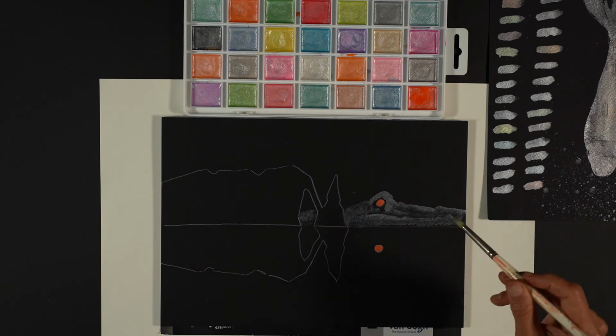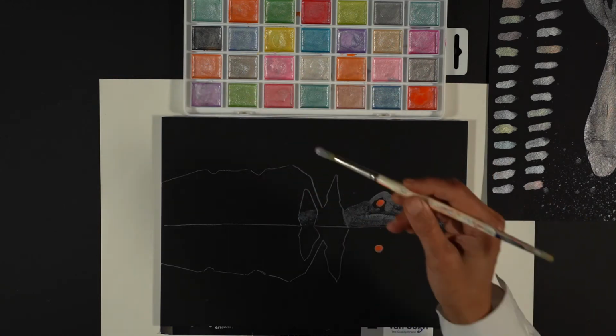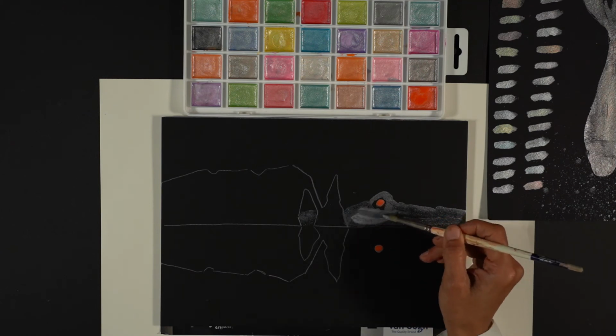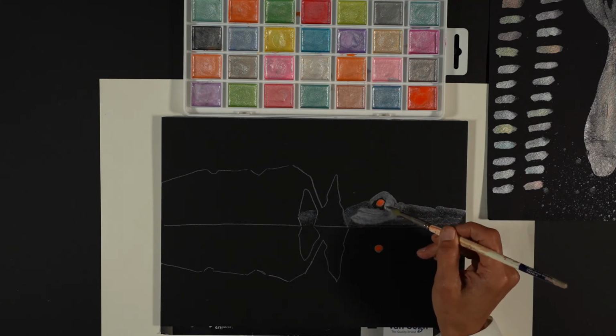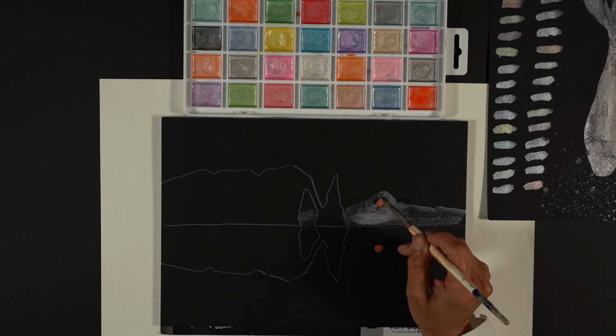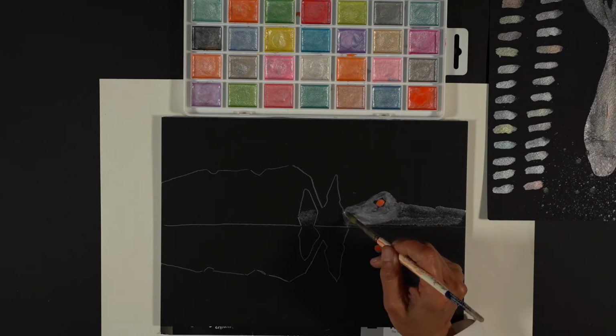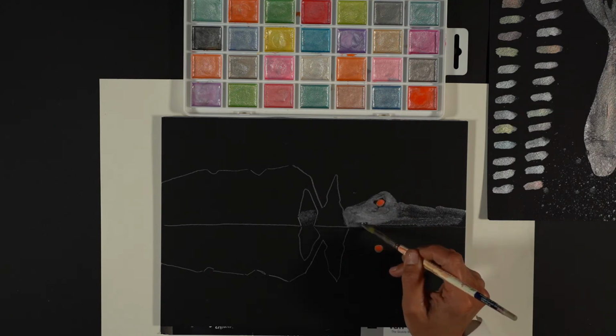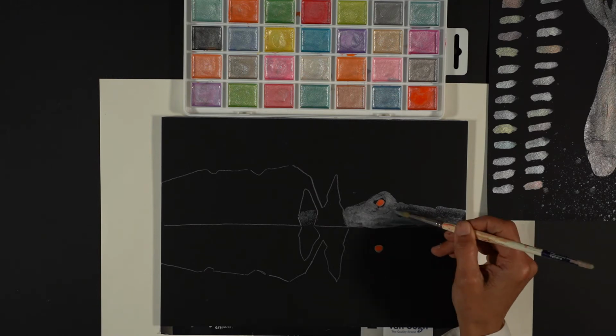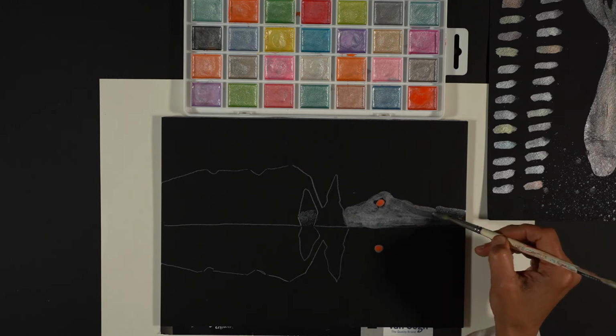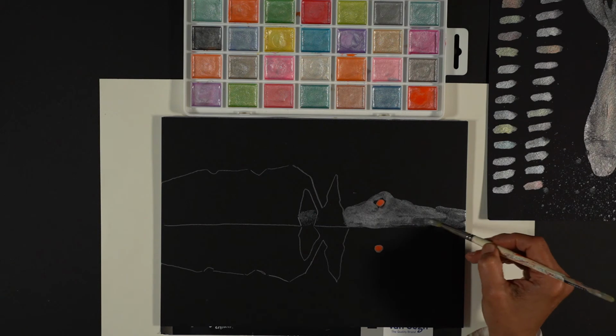Now I did this, and now I'm going to go grab my purple and add that to this color so that I can get a deeper tone. And sometimes you may not be able to see what the color looks like, but when it dries, it gives you the correct color, so you'll be okay.